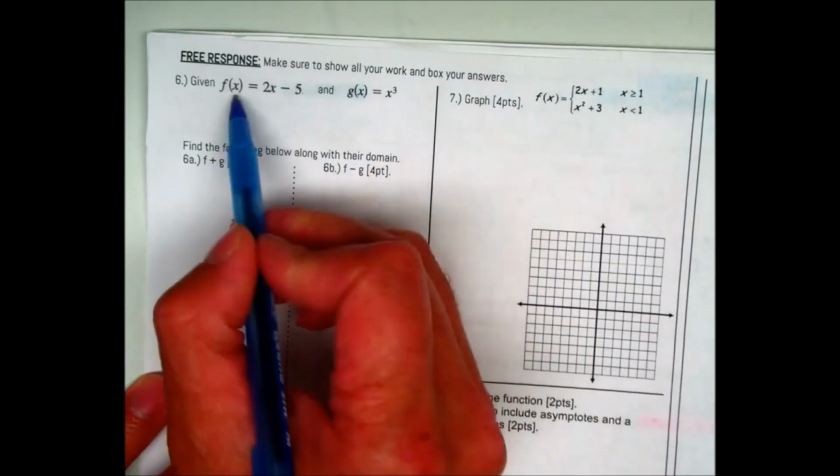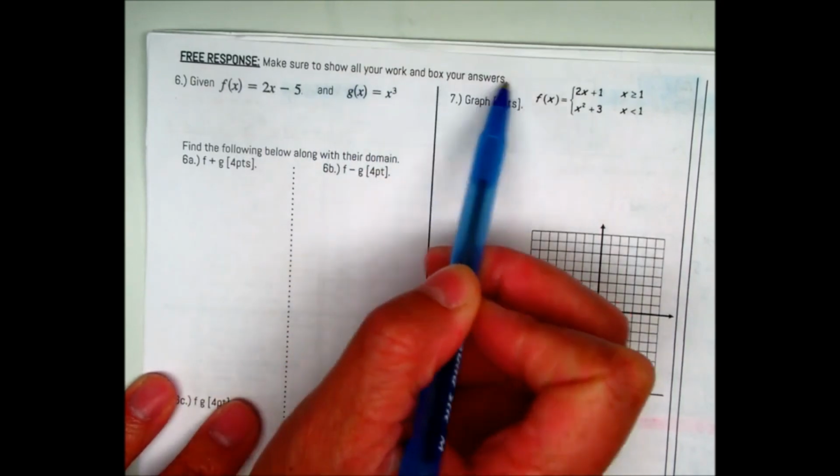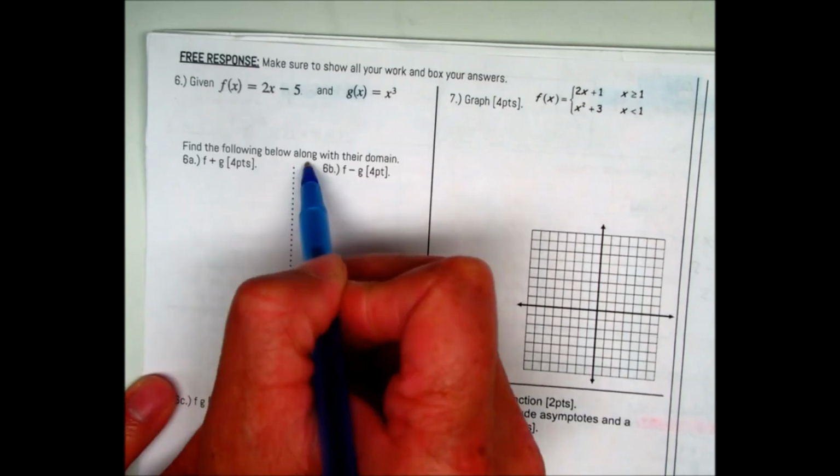Alright, on the back side here, I have f of x and g of x, and on the back side of your response, make sure you show all your work and box your answers. So, find the following along with their domain.